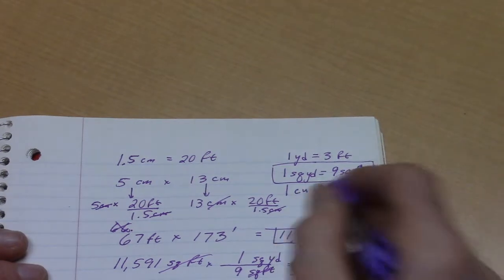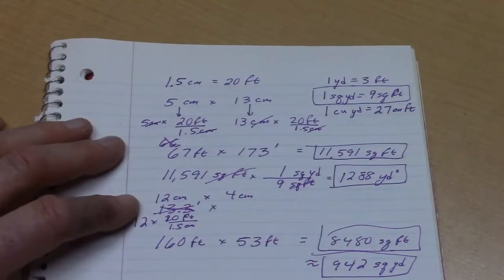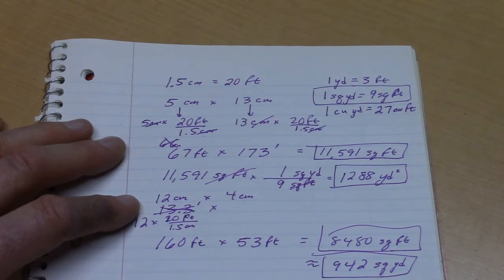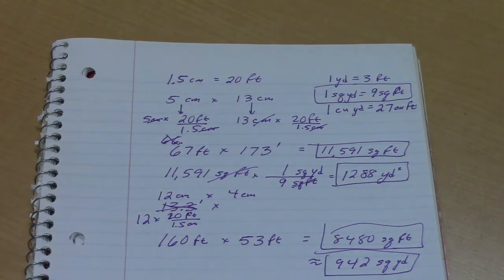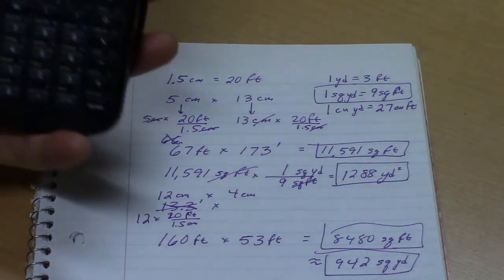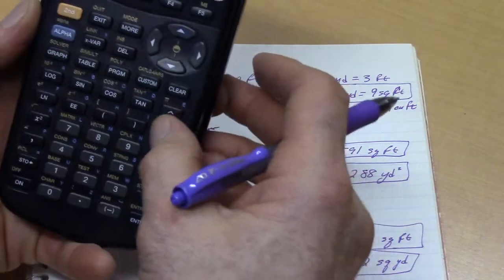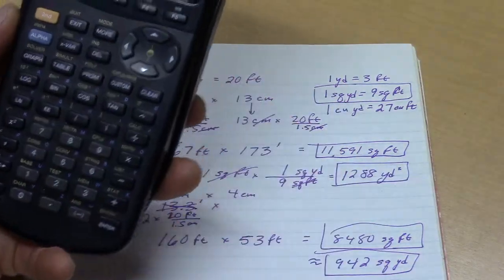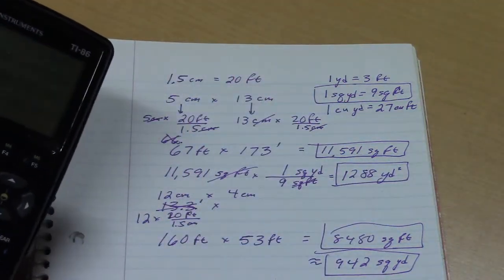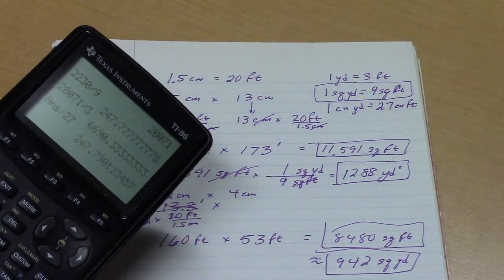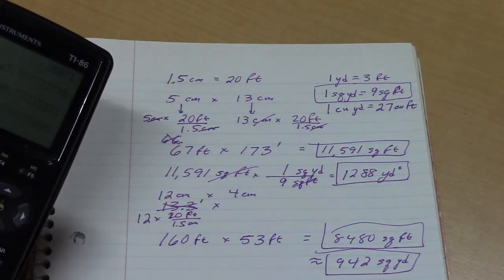Okay, so we'll have to use 6,690 cubic feet, multiply that by 1 cubic yard over 27 cubic feet, which basically divides by 27. So we'll take that 6,690, divide it by 27, and that gives me 247.7 also. So it will give you that when you do the conversion.